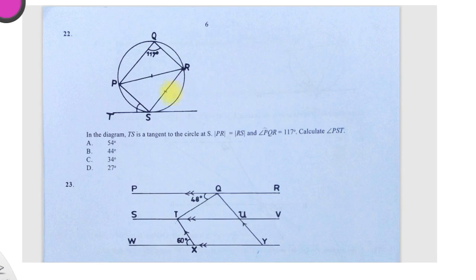As I told you, you have to solve more questions so that you'll be very, very strong. Math, that's what you have to do in general. So let us look at this question. In the diagram, TS is what? The tangent to the circle at S. So TS is a tangent to the circle at this point, S.